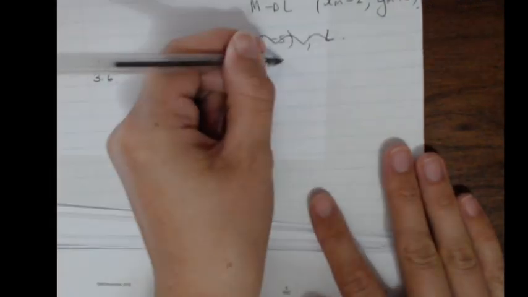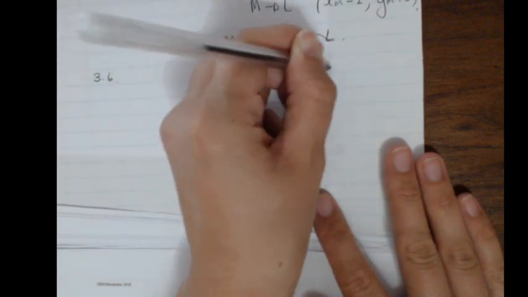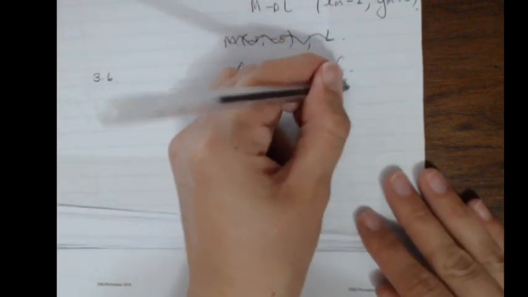Question 3.6, because that's something that's missing there. In half AB sine C, the area rule, I want to use the 78.69 as my C, that angle there, so I want to use these two lengths.